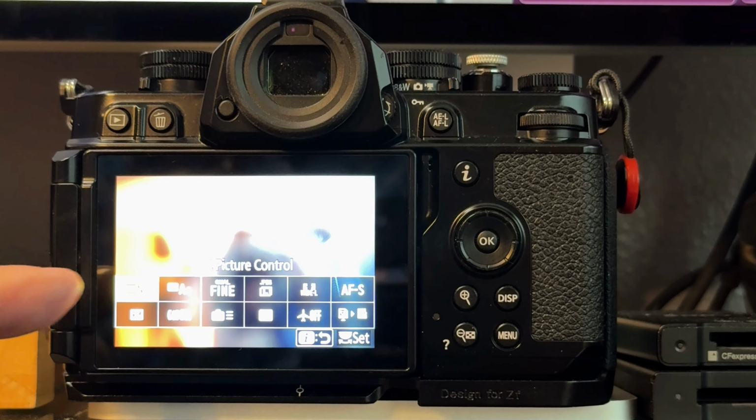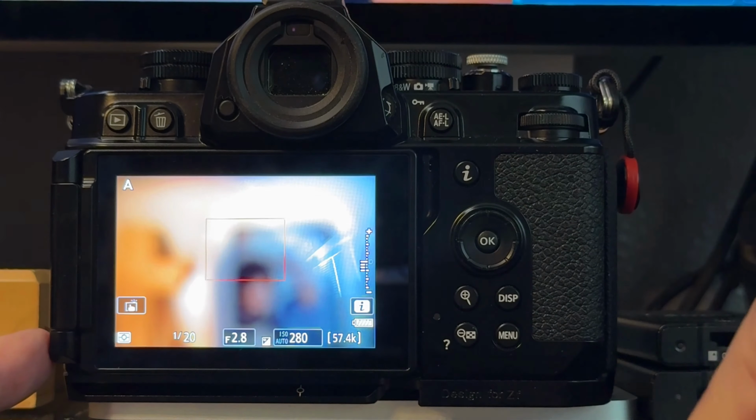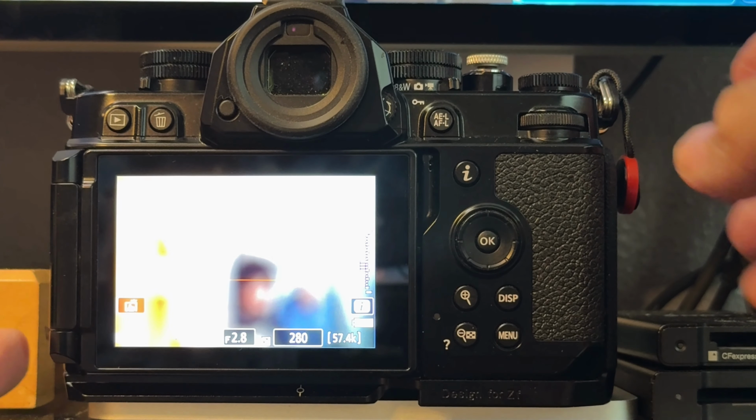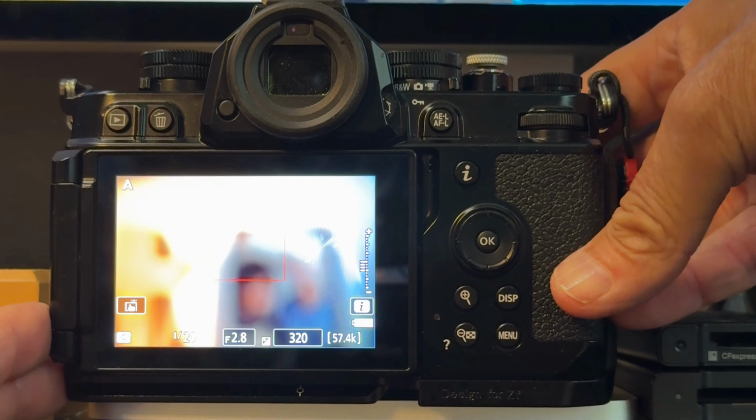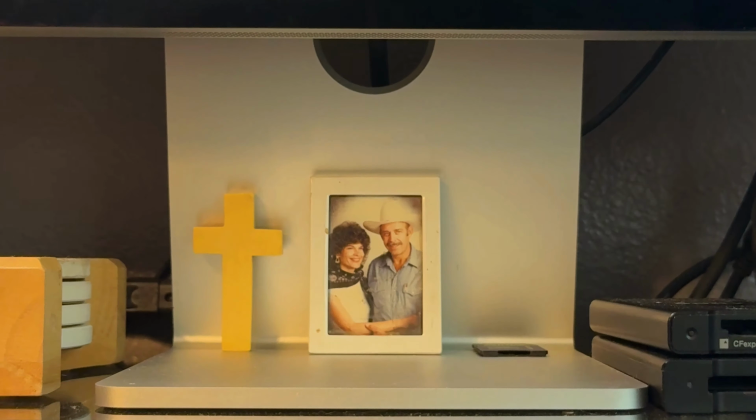So anyway, but the neat thing is I can change that. So let's say I want to go to monochrome. All right. So when you shoot, it's in color, but that would be in monochrome. So I'm going to do an example real quick.